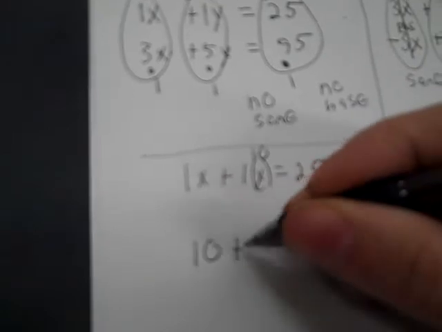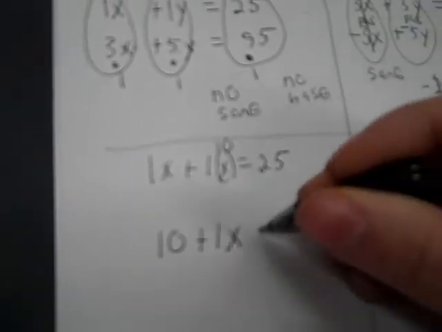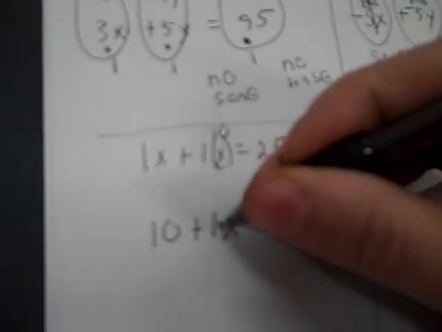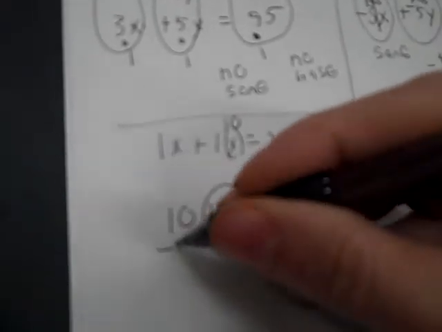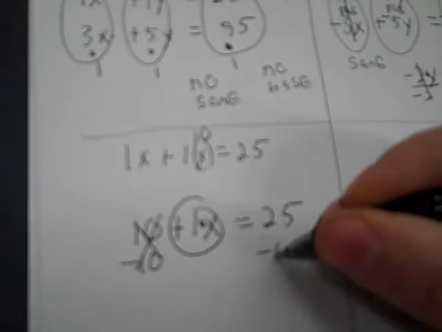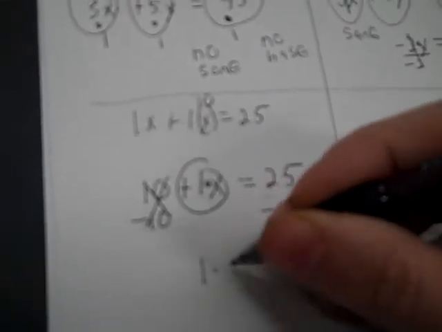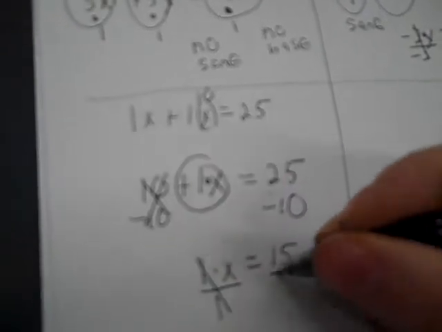And then I plus 1x. Then I equal 25. So I dot my x, circle it, and then I minus 10. Minus 10. 1 dot x equals 15. And then divide by 1. Okay, so 15 divided by 1 is 15. So x is 15, y is 10.